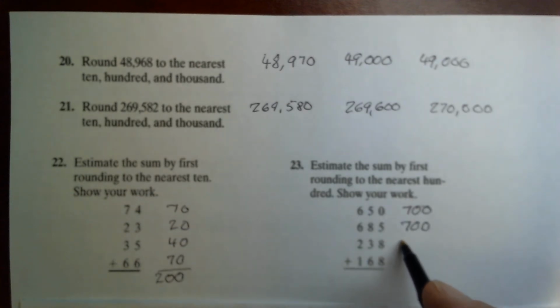So it's 200. And 168, well, the 1 is followed by a 6, so we round that to 2, so it becomes a 200. And we add these numbers together, and that's equal to 1,800.